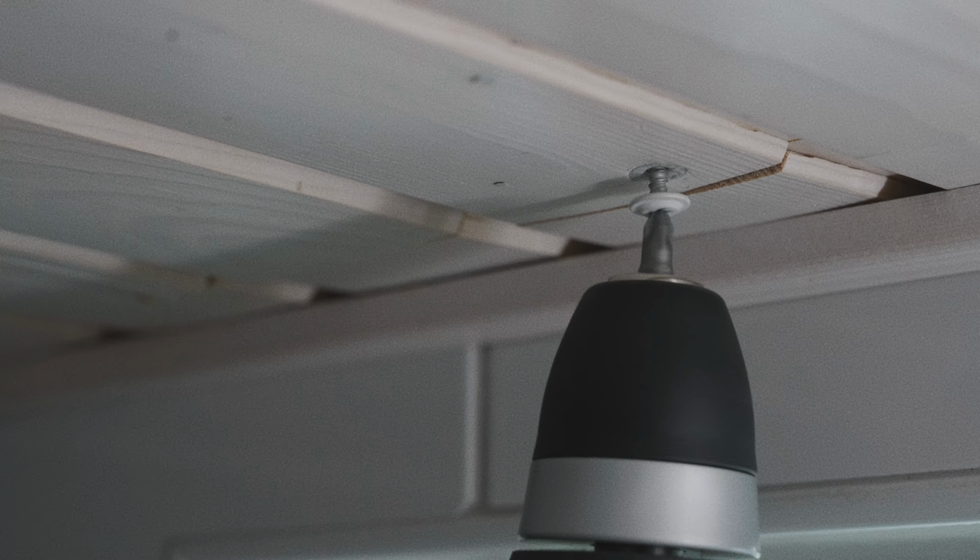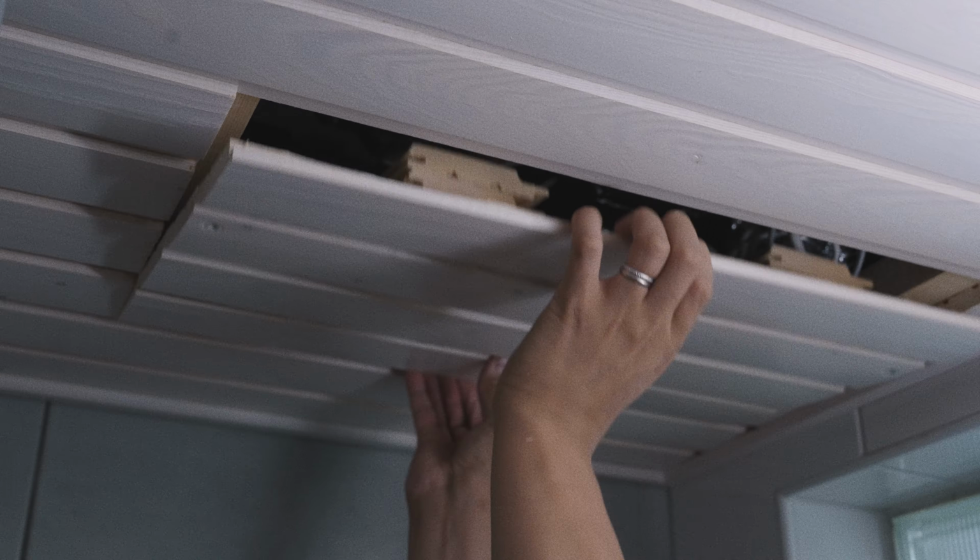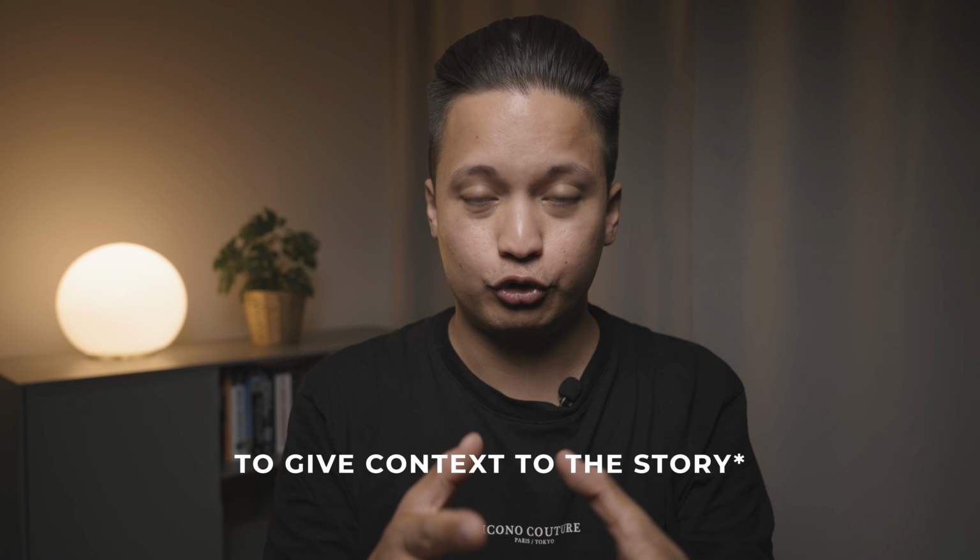For example, the shots where I'm opening the hatch of the ceiling, it's not a crucial part of the story, but it's something that the viewer needs to know in order for the whole story to make sense. The thing is, if every shot is a long cut, it only confuses the viewer because they don't know anymore which part of the story is something they should really pay attention to and is important and which isn't.